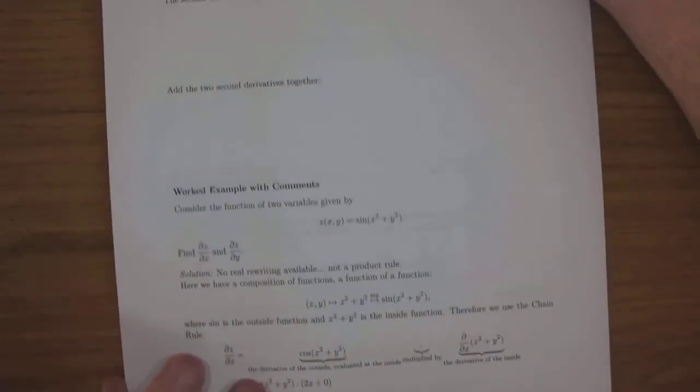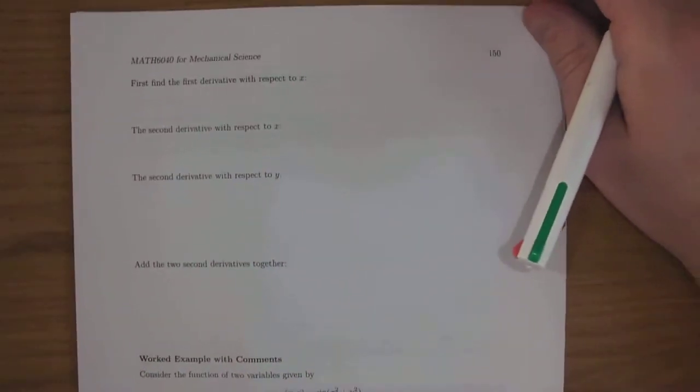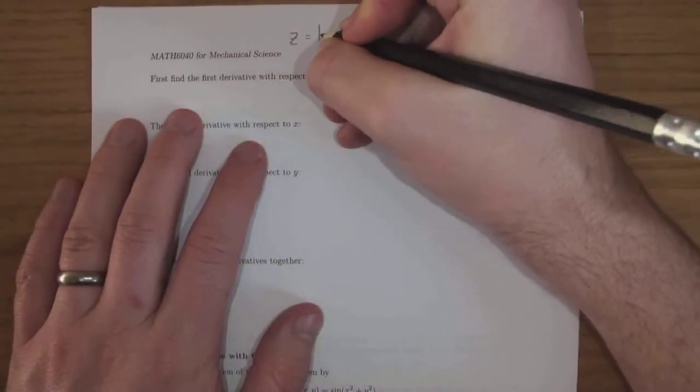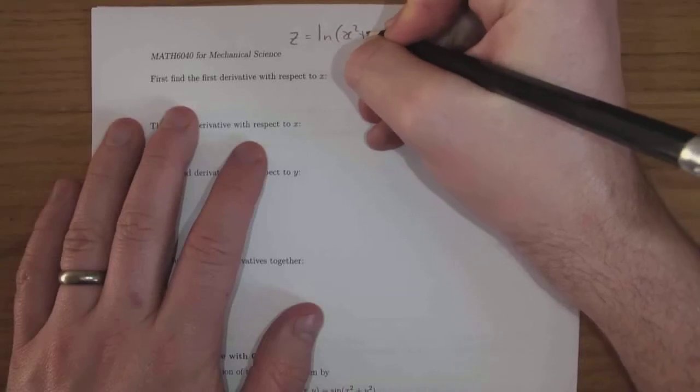Okay, welcome back. We are differentiating, and again I'm going to go quite quickly here. Maybe I'll write the function up the top so everyone can see it. We're talking about z is log of x squared plus y squared.